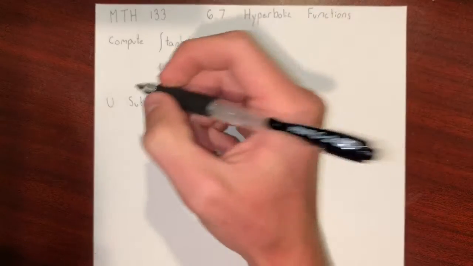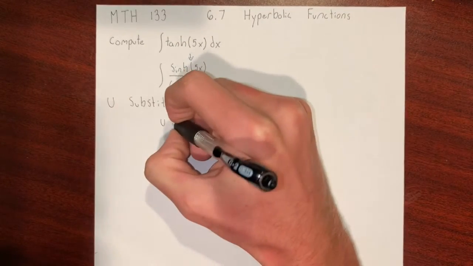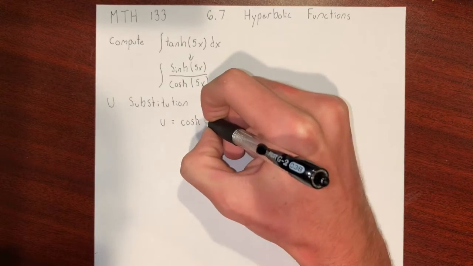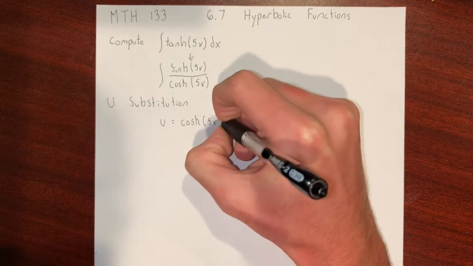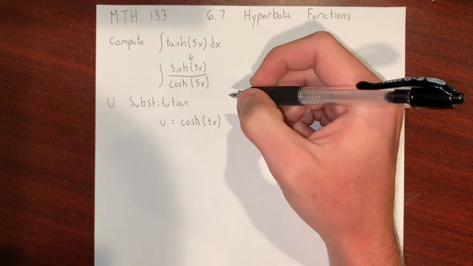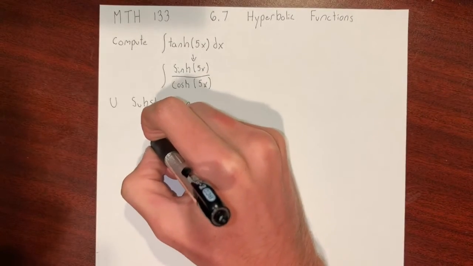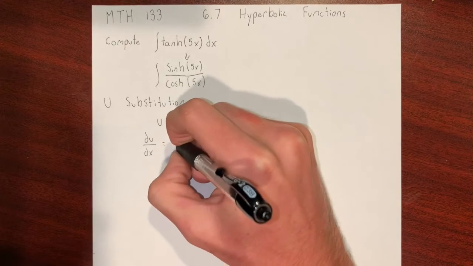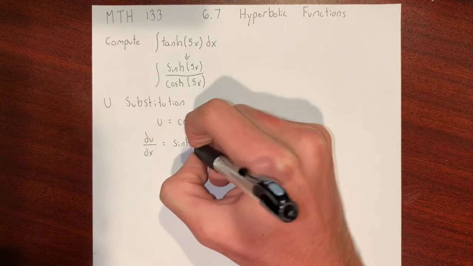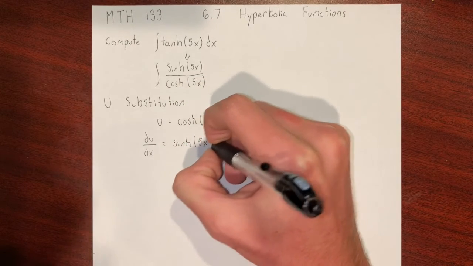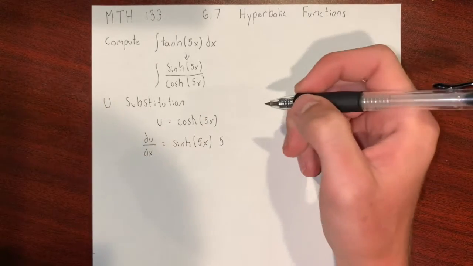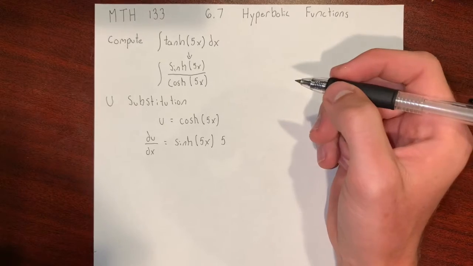And our u is going to equal cosh 5x, which is the bottom of that fraction. We're going to have this, which is sinh 5x times 5, which is taking the derivative of the inside, the 5. From here, we're going to want to use chain rule.